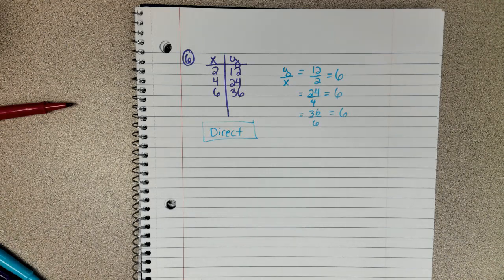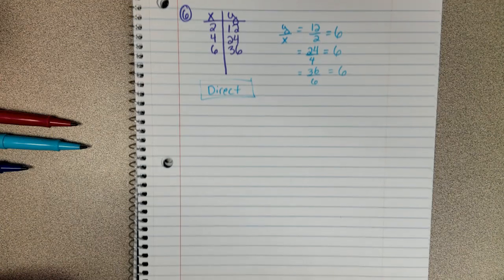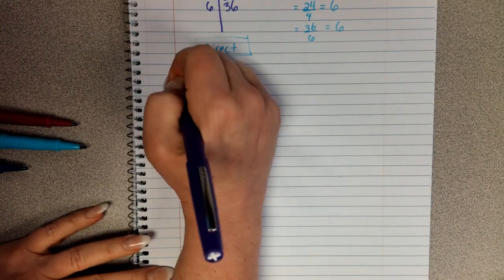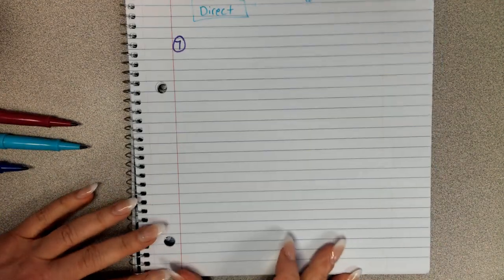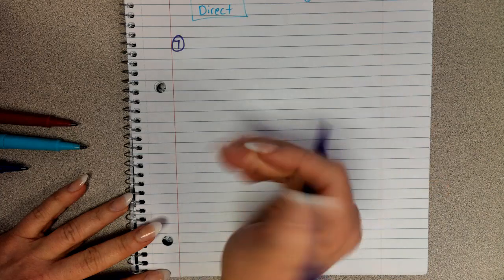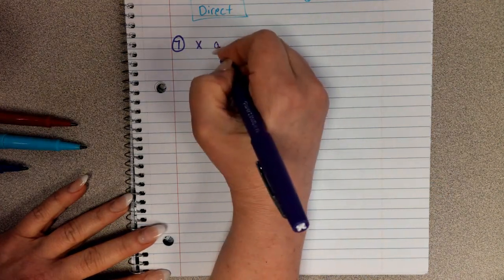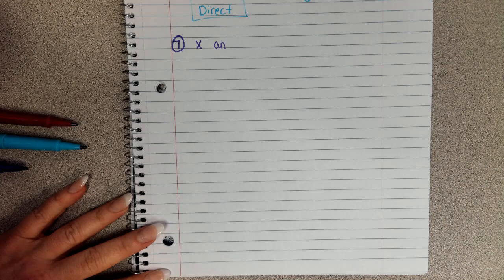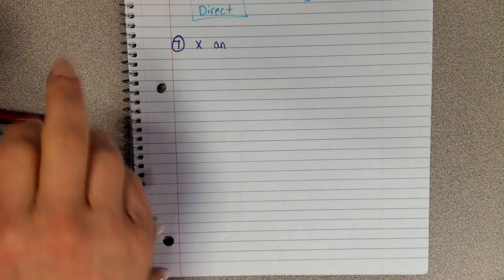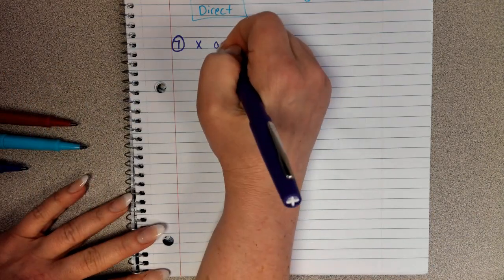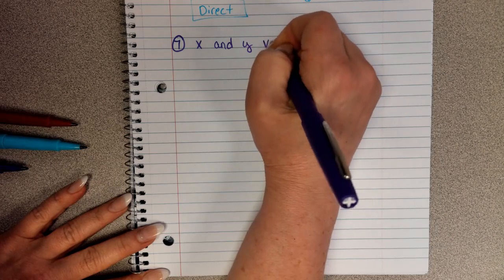The next thing you'll have to do is they'll give you these variations in words. So let's look at an example of getting this variation in words. The word problem will say something similar to, in this one it says, x and y vary inversely.